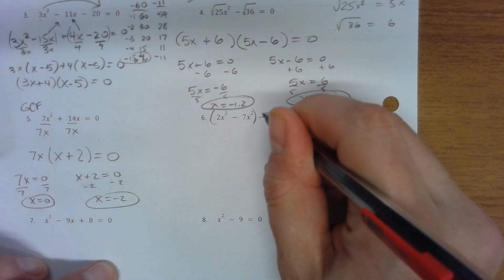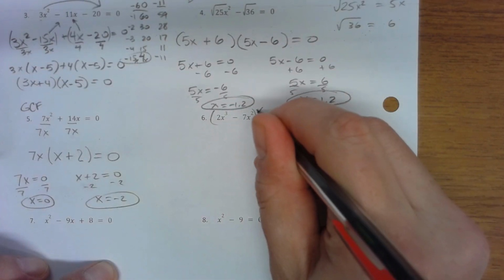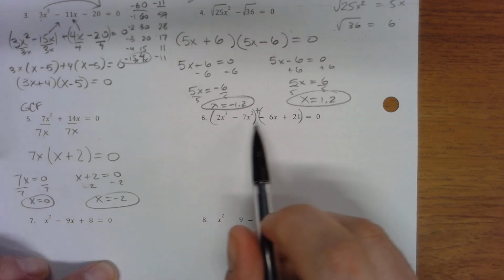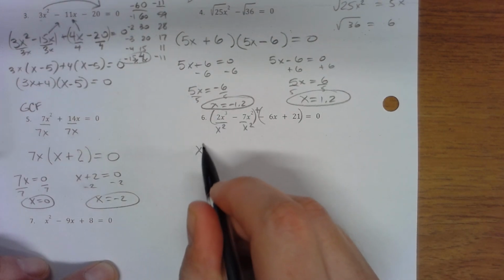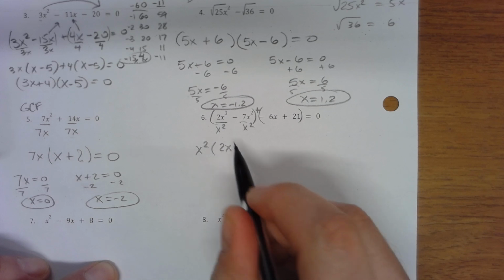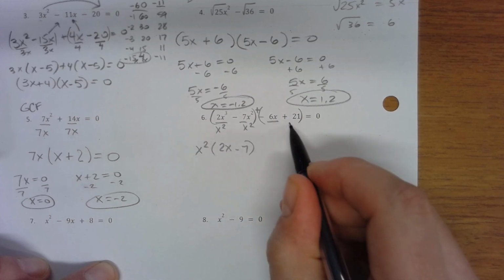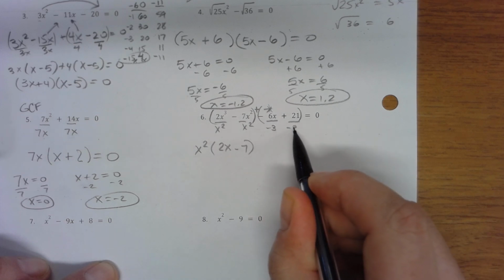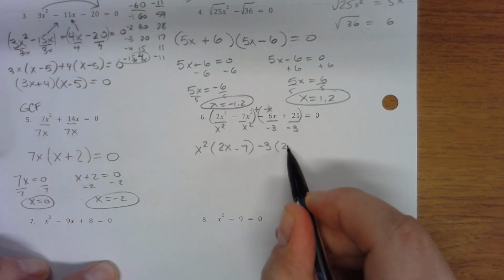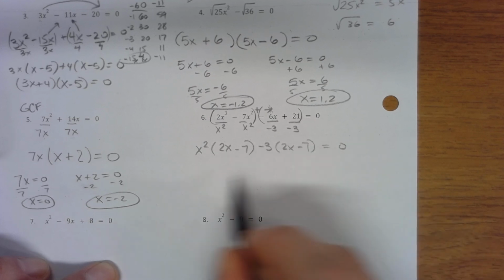And when there's 4 terms, we have to make sure that there's a plus sign in between my two groups, and also we don't have dots. If we do have dots, we continue to go on. We continue to factor. The GCF of our first group is x squared. The GCF of our second group, because it starts with a negative, has to be a negative number, in this case, negative 3, 2x minus 7.